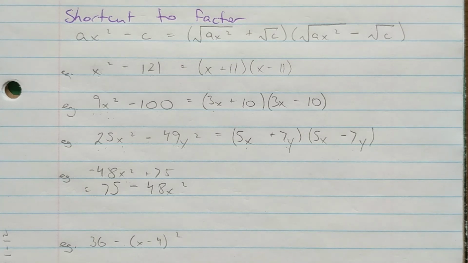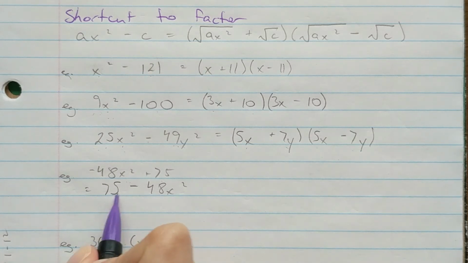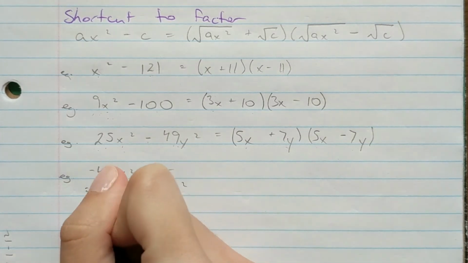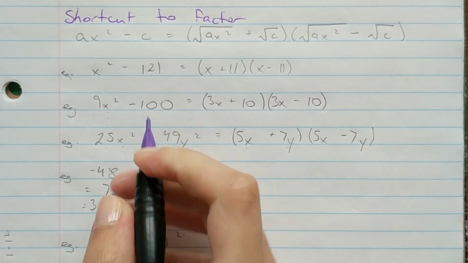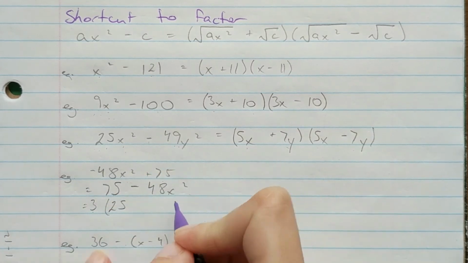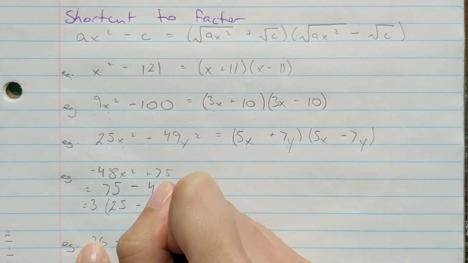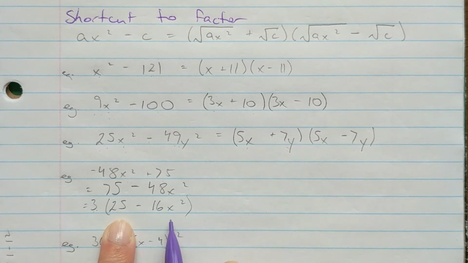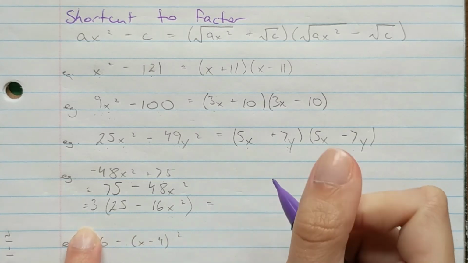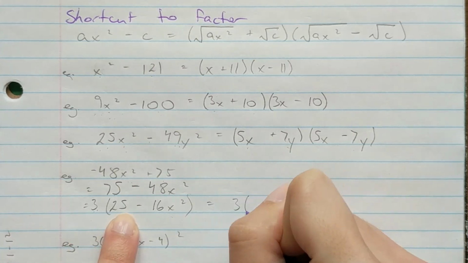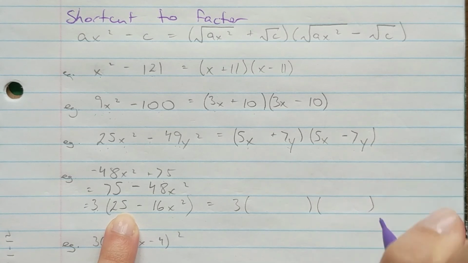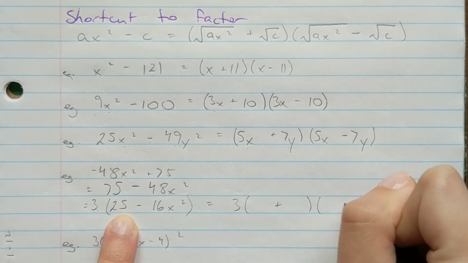Now if we factor out a 3 from both of these terms, let's see where that lands us. 75 divided by 3 is 25. 48 divided by 3 is 16. And look, now we have our perfect difference of squares that we can work with in the middle here. I'm going to leave my 3, and once again I'm having two sets of brackets, one with a plus sign, one with a minus sign.